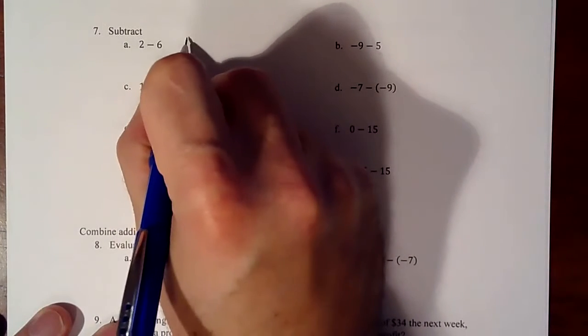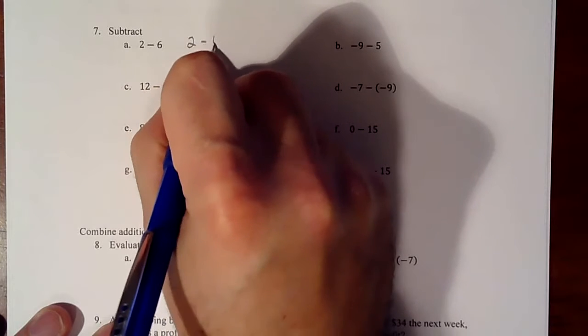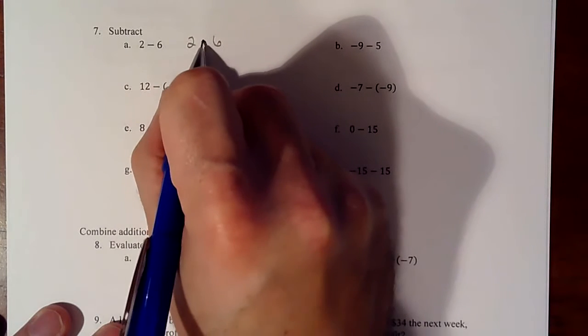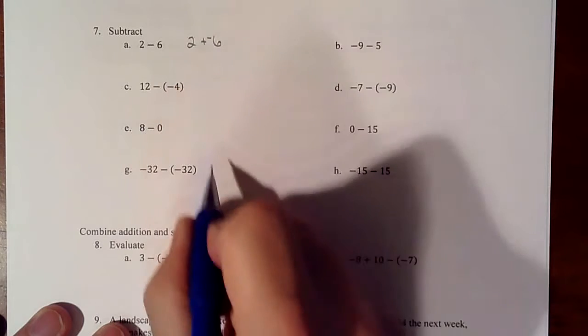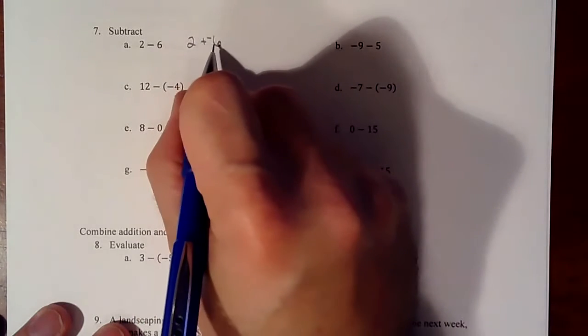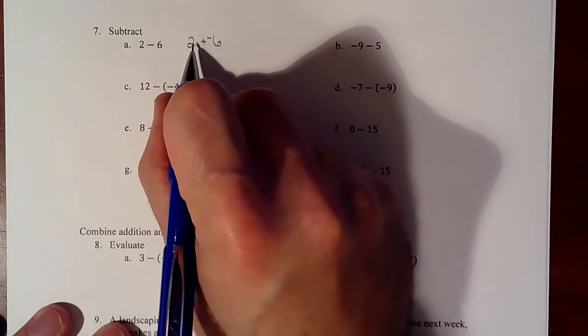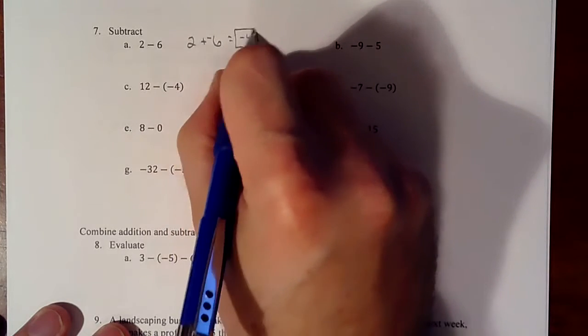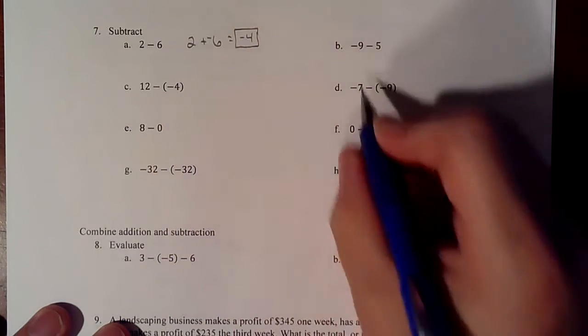So I'm going to rewrite 2 minus 6 and change my subtraction into addition. I add the opposite, because the opposite of 6 is -6. Now I treat it like an adding problem. I have more negatives than positives by 4. -4. Done.